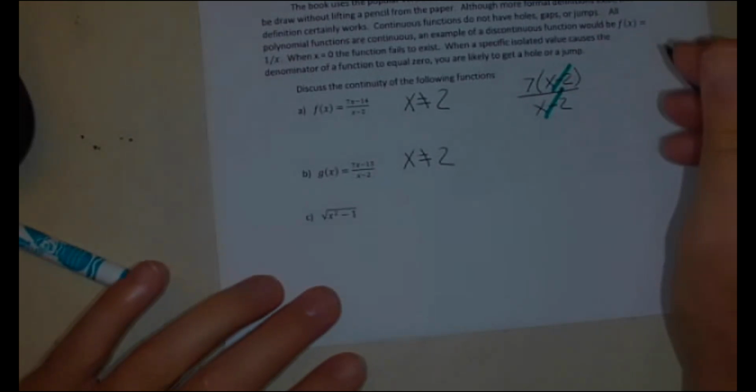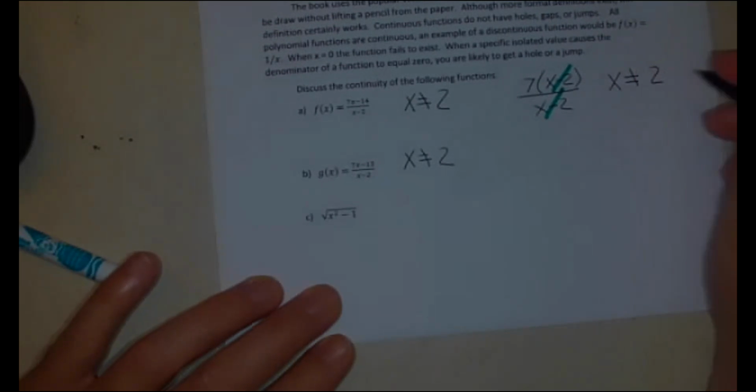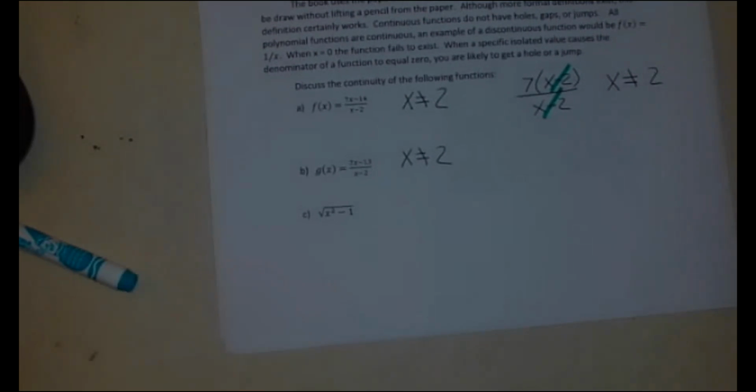Those cancel out in almost every case, except x still may not equal 2. 0 divided by 0 doesn't cancel out. 0 divided by 0 is undefined. So that's important. And when it cancels out, I'm left with 7. No such luck over here.